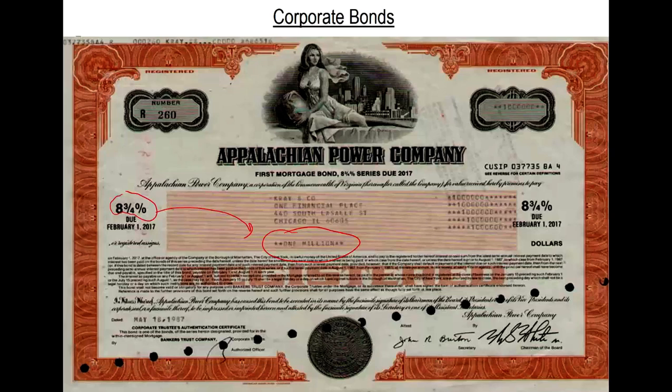But this is a bond that ended. Bonds have a finite life, and in this case, this bond no longer made any payments beyond February 1st, 2017. We have a specific kind of jargon for that. I'll show you this in one second. But this will be a bond certificate.